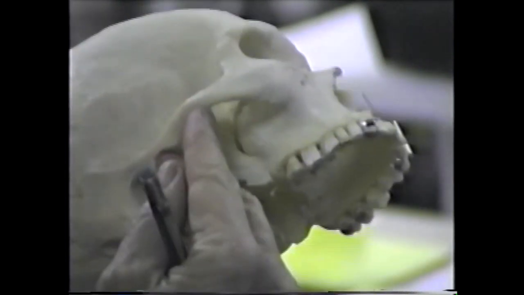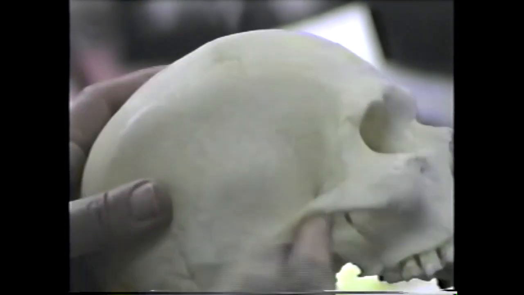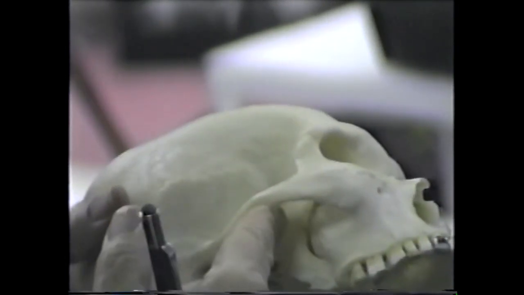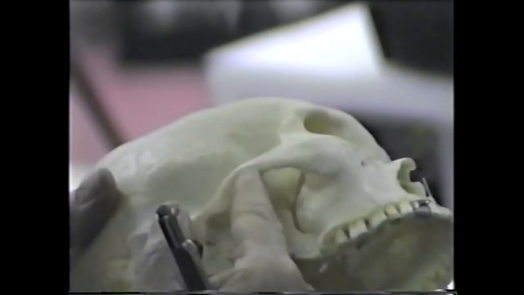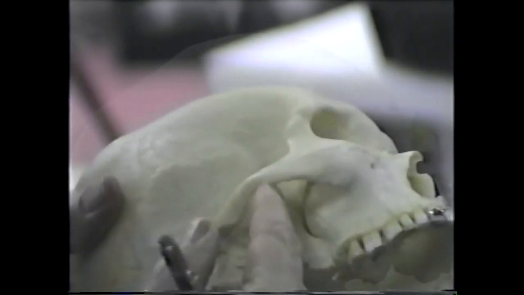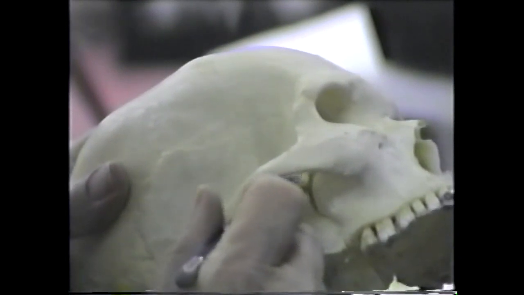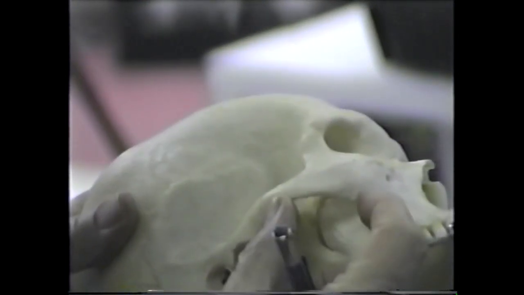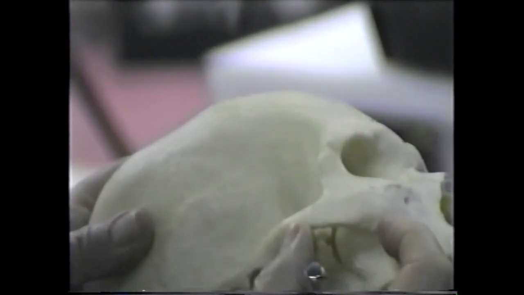The very end here, this is smooth and it's curved. If you notice, it ends then in a butt with the zygoma. There tends to be a little lip right there.